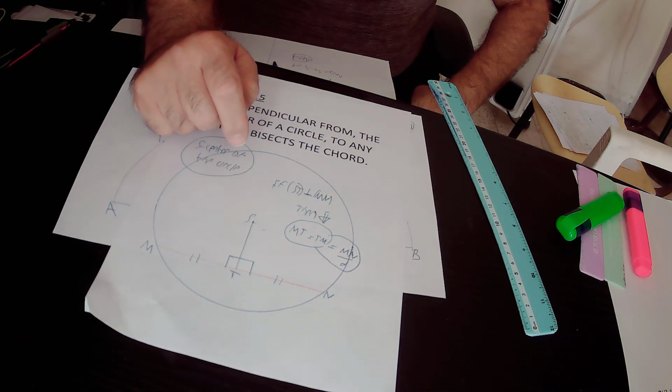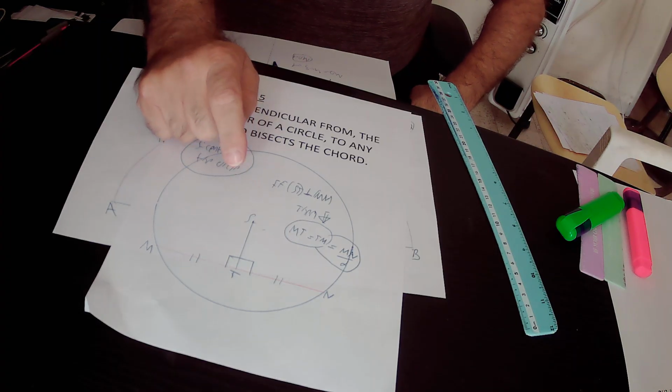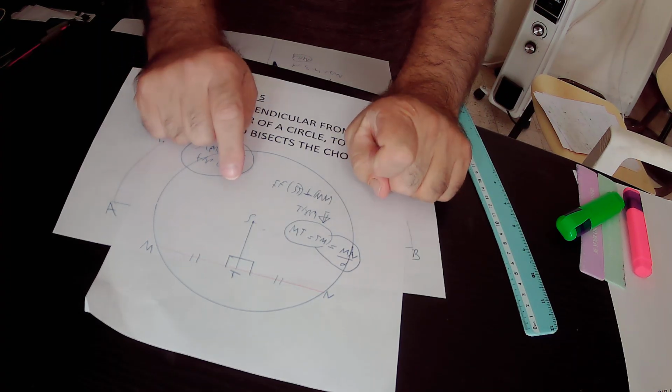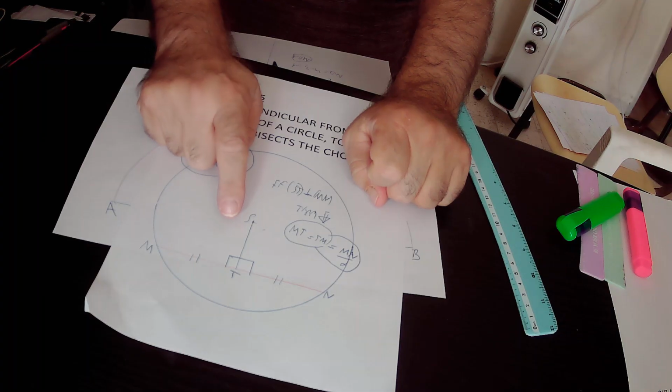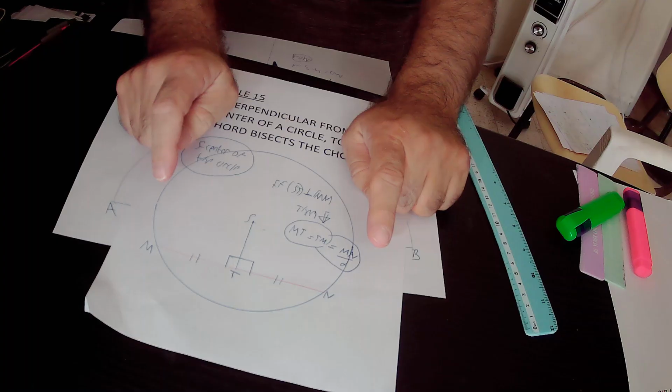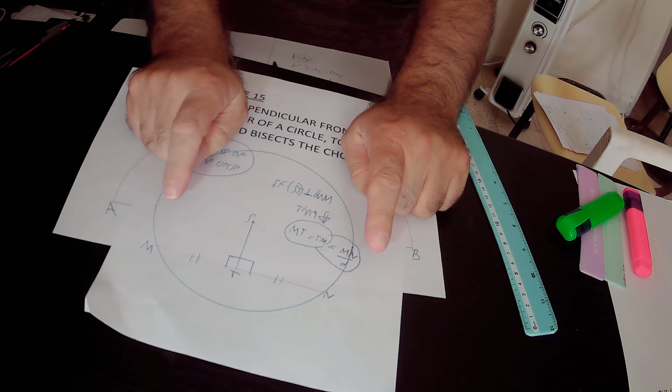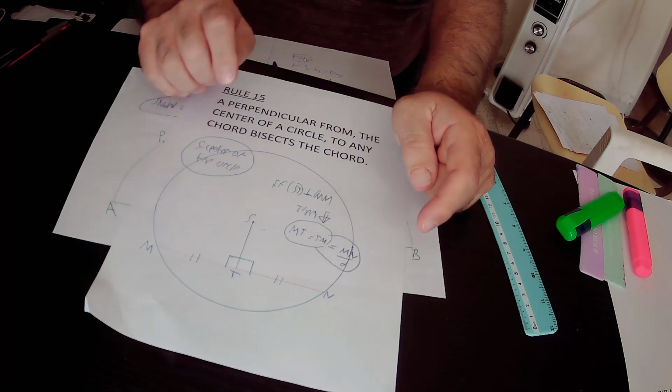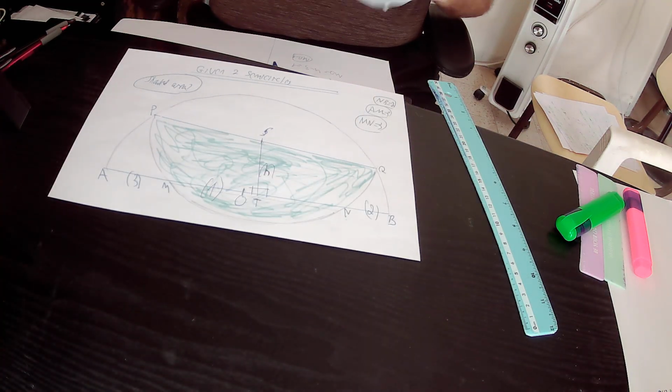So perpendicular ST also bisects chord MN. If ST bisects chord MN, it means that MT equals TN equals MN over 2. So we can implement rule 15 in our drawing.